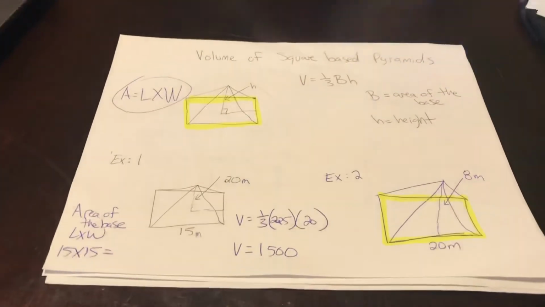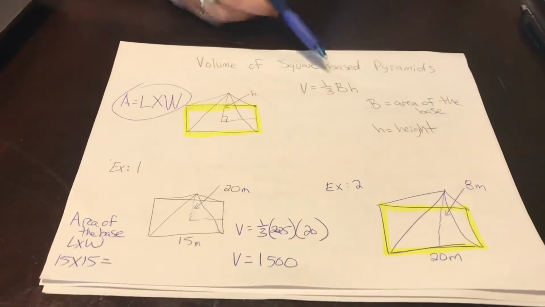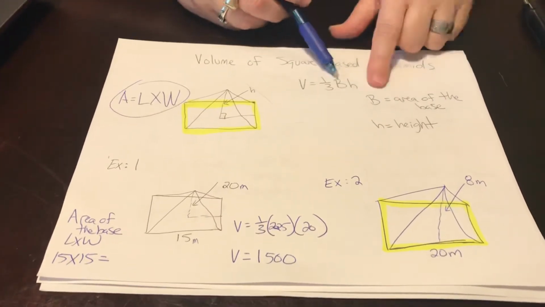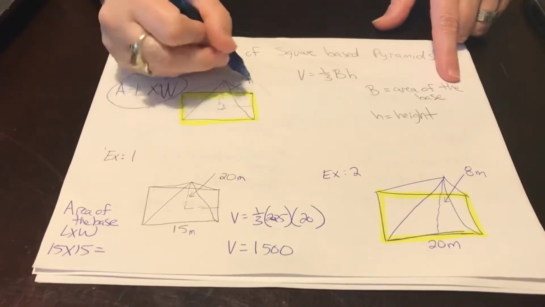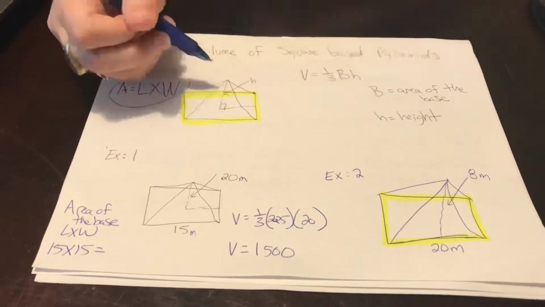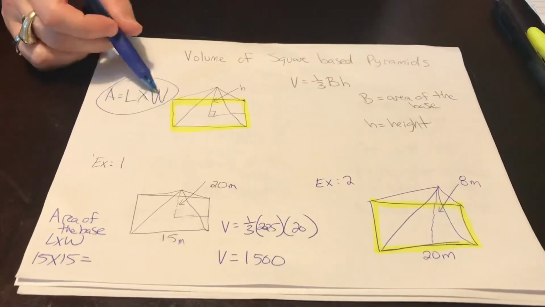Now we're going to talk about the volume of the square-based pyramid. The formula for that is V equals 1/3 B times H. B stands for base, which is the area of the base. The base is that square part. The H, of course, is the height. And don't forget, the area of a square would be length times width. That's how you'll find it.